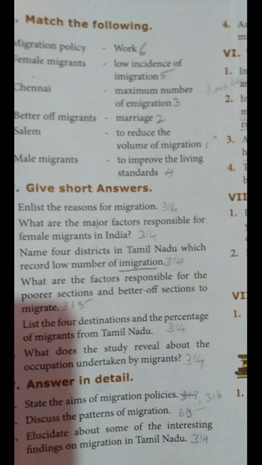Under the heading factors underlying migration, that one picture is there around, isn't it? Work, employment, how many reasons for migration in India, that also you need. Next, sixth para. There are seven points, isn't it? That one.